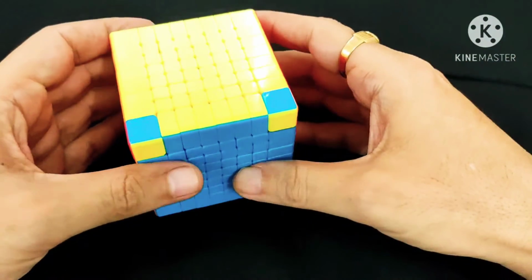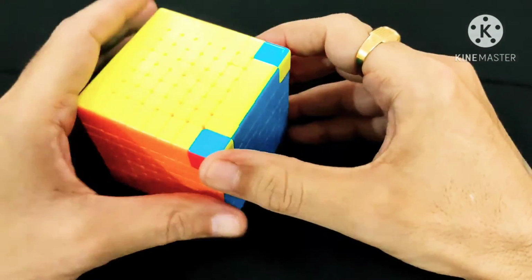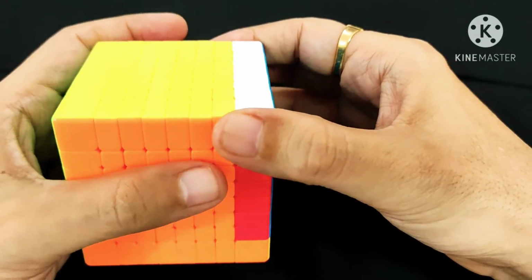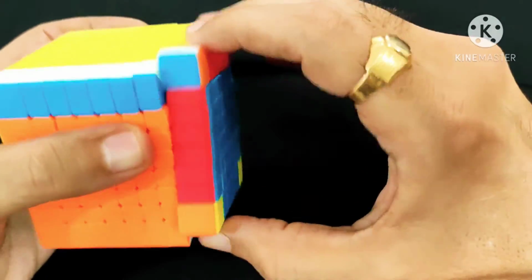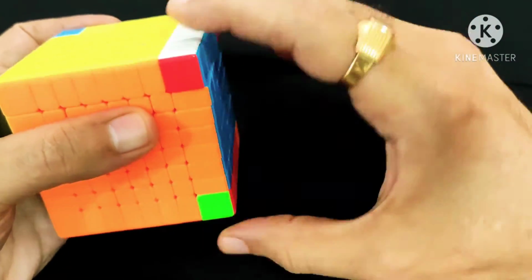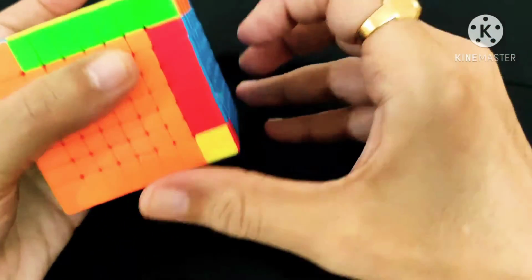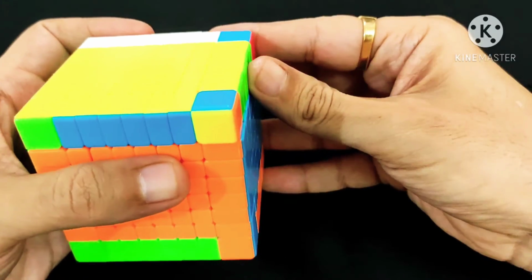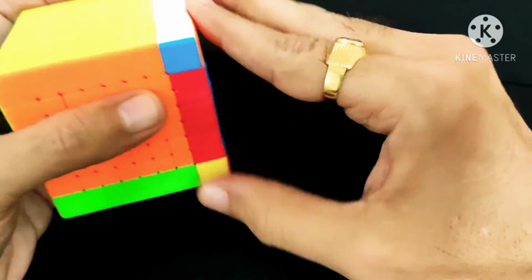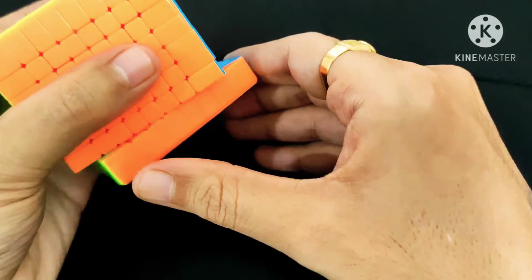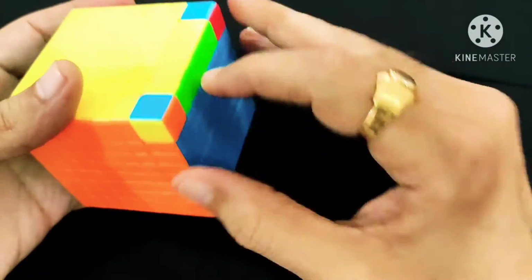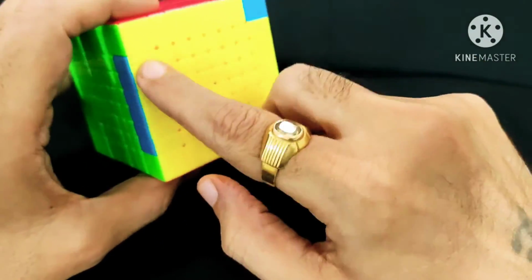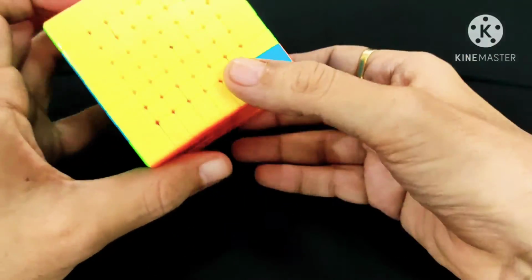Again I'll show you in 8 by 8. So first we'll swap these two corners. So 2R U, 2R UI, 2R UI D, 2R UI, 2R U, 2R DI. So corners are swapped, we need to orient them, and then these two edges are swapped, so we will swap the edges.